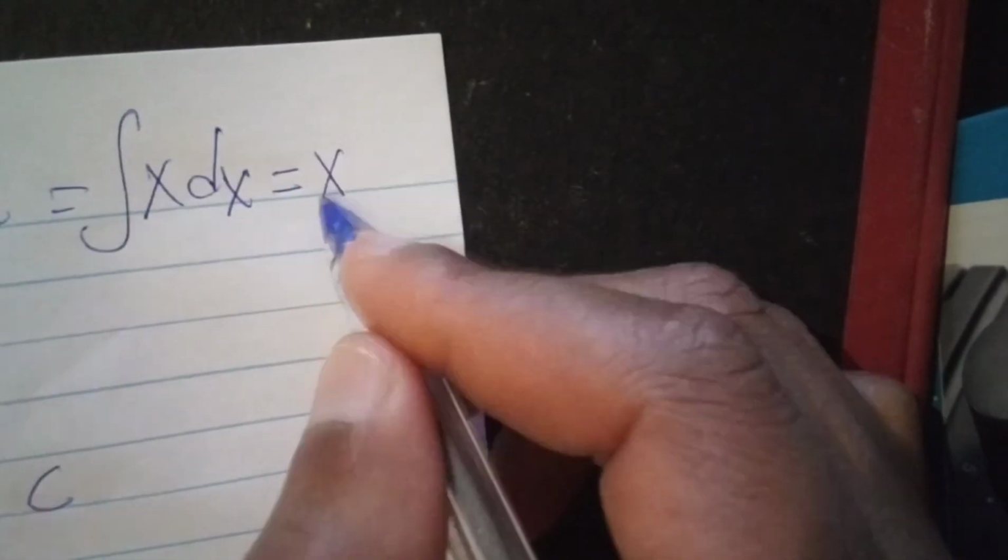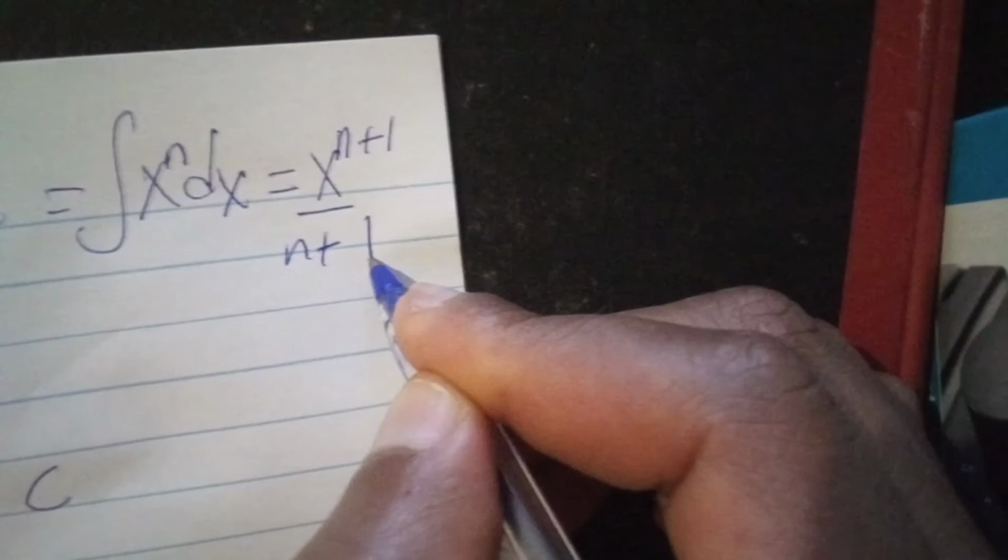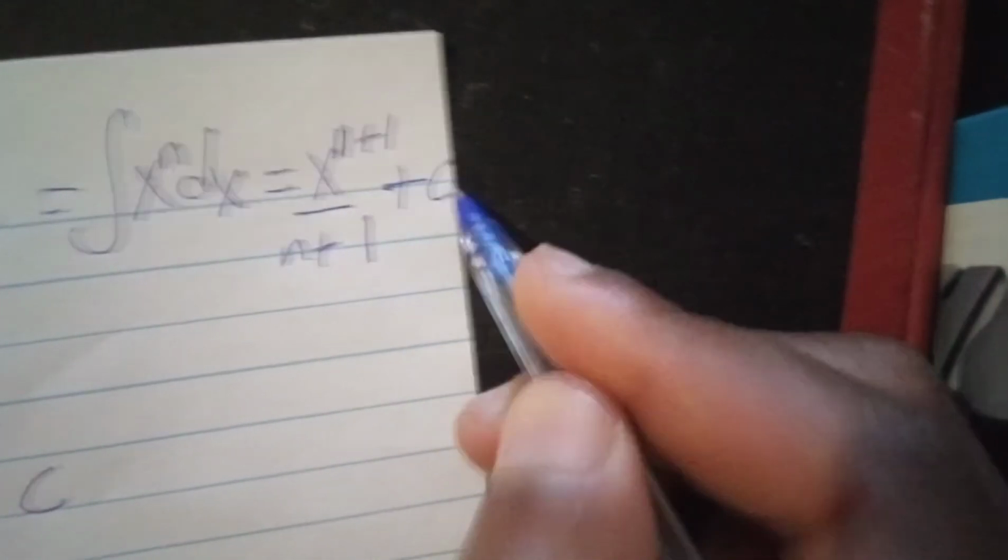So when you take an integral, say of this, this is same as saying, this would be n maybe. So this is the same as saying n plus 1, then dividing by n plus 1, and then of course adding a constant.